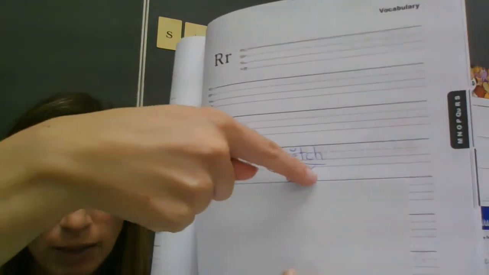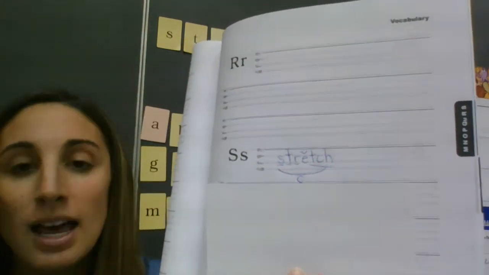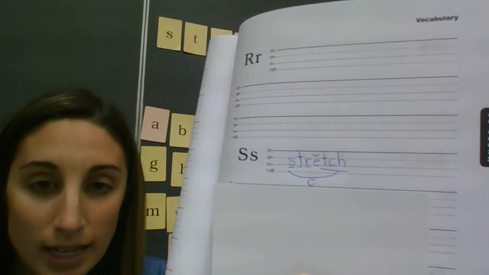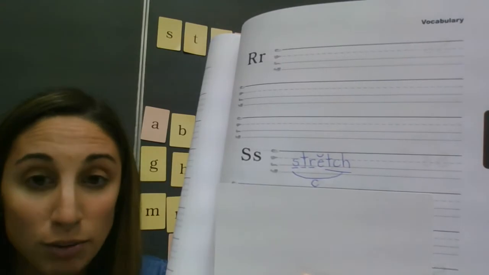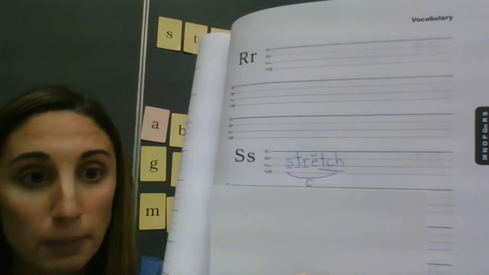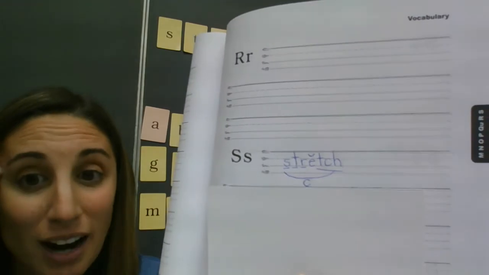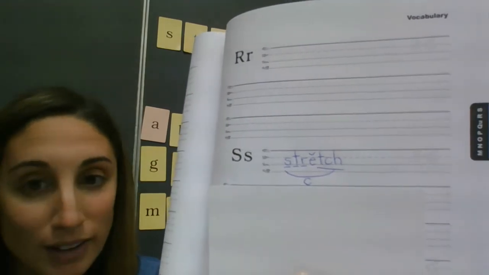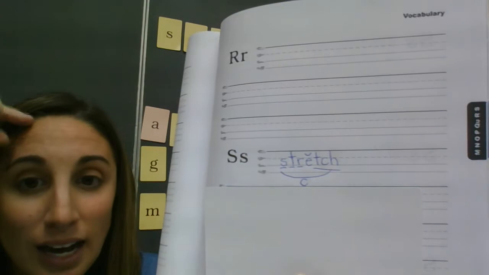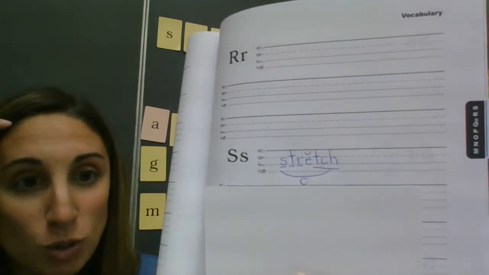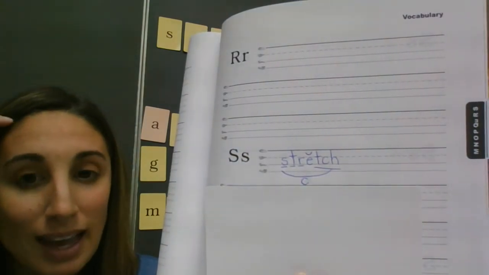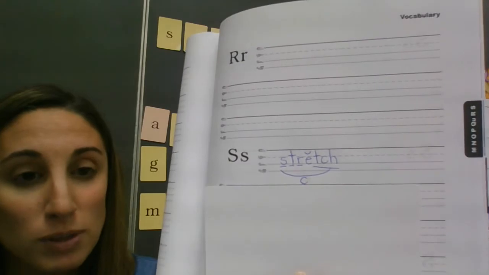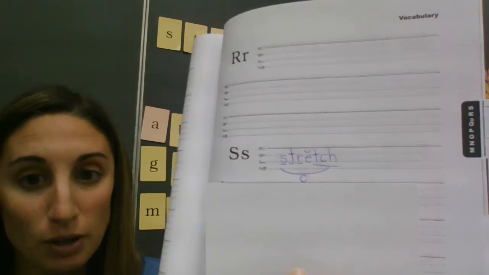I spelled my word stretch first, and then I went ahead and marked it. Notice at the beginning, the 3-letter blend gets 3 separate underlines, but the trigraph at the end gets 1 underline. I put a breve above the short E, and I scooped the syllable and marked it C for closed.